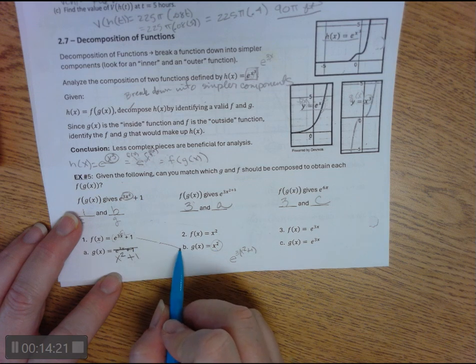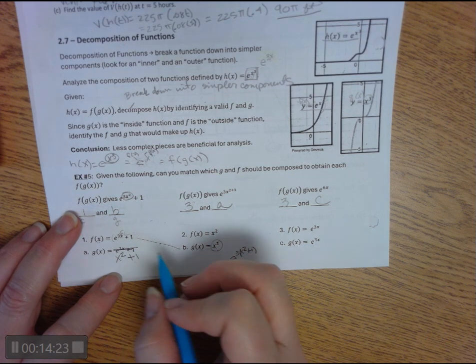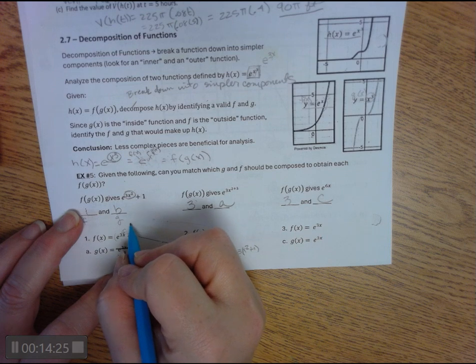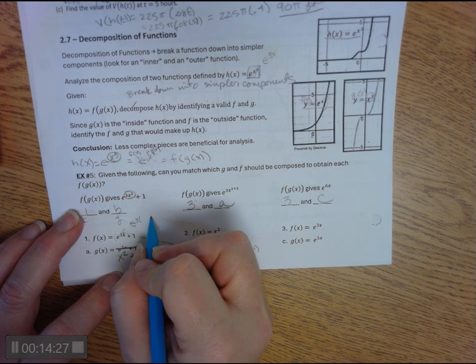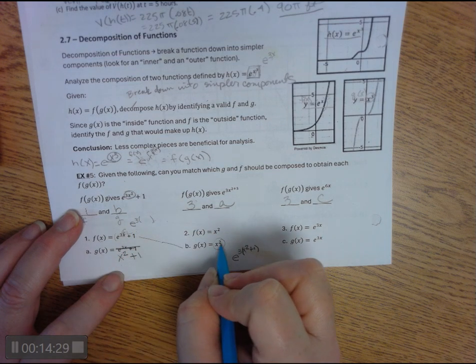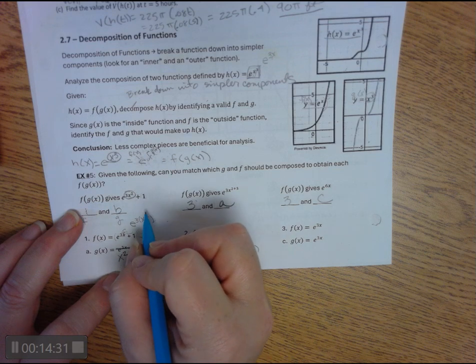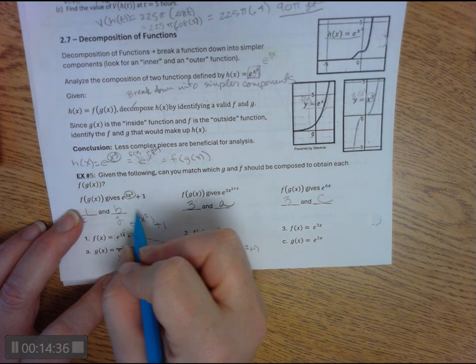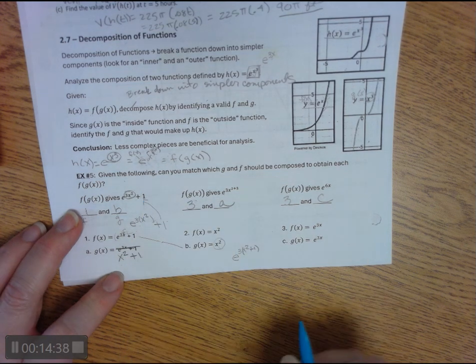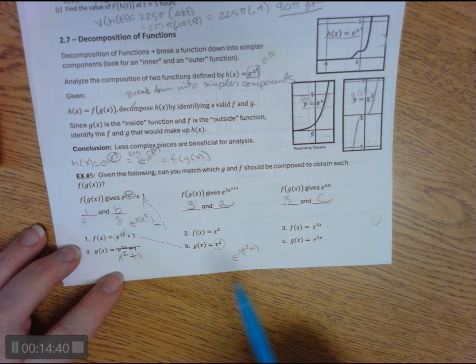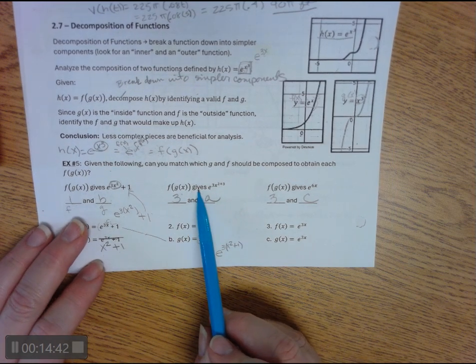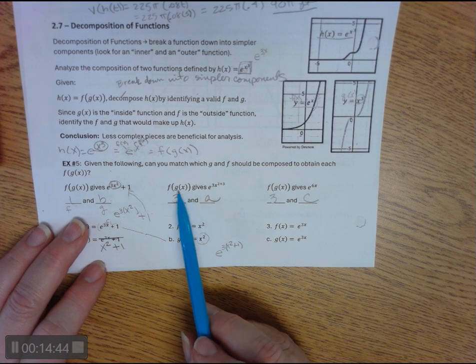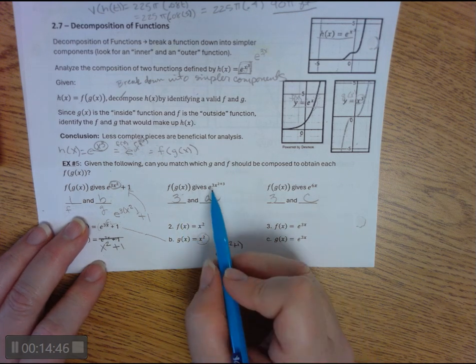So I am going to use these two to create this function. So this would be e to the 3x. What goes inside of here? x squared, which, whoops, that had a plus 1 on the end. It's going to give me this exactly. So I need 1 and b to make that. On this one, f of g of x, look at what I have.